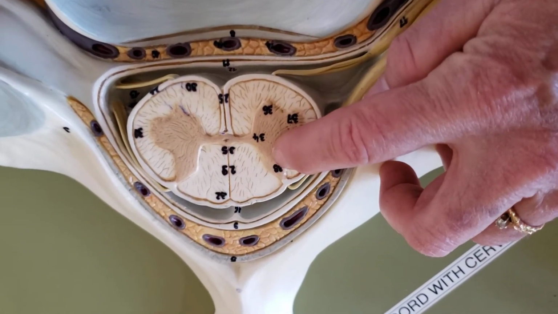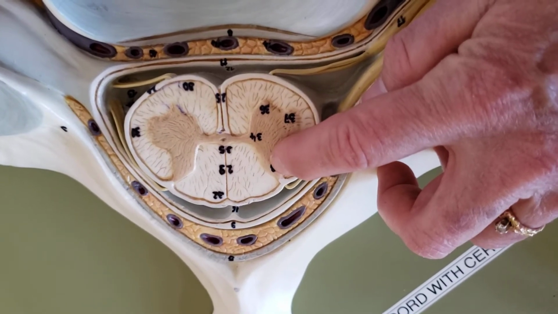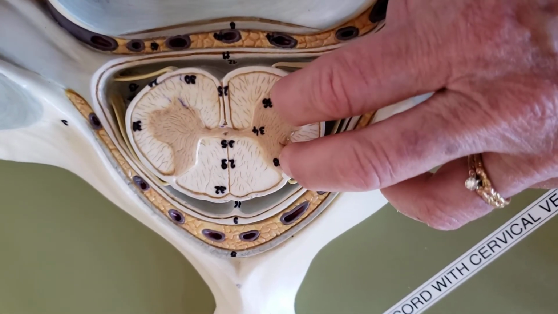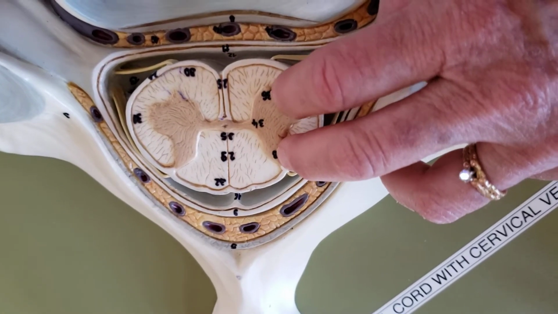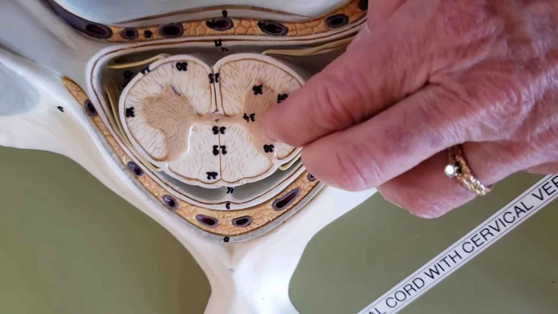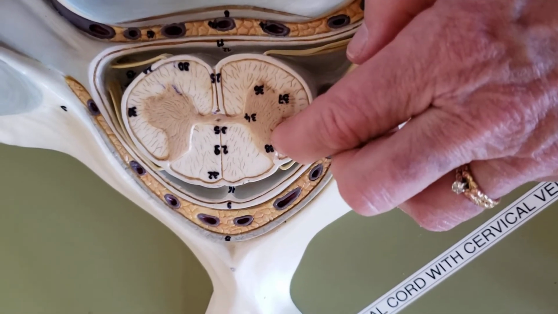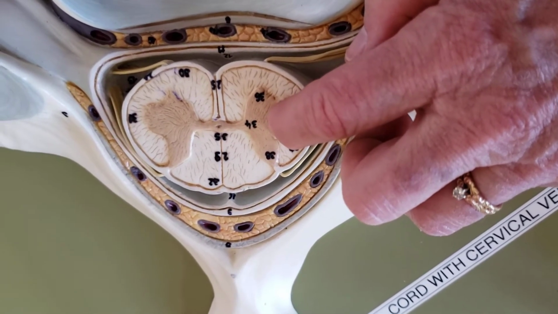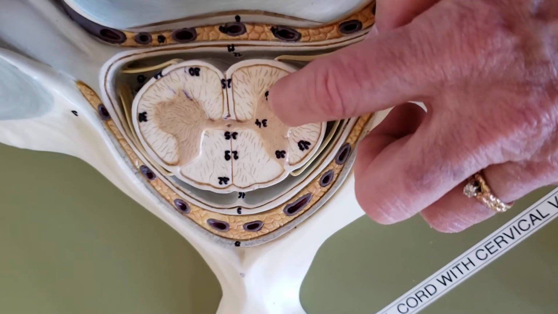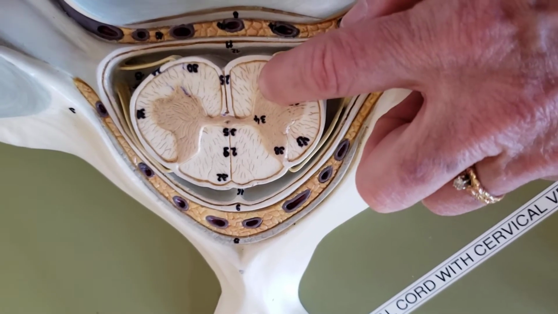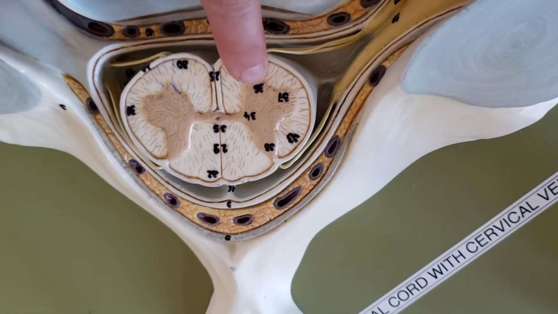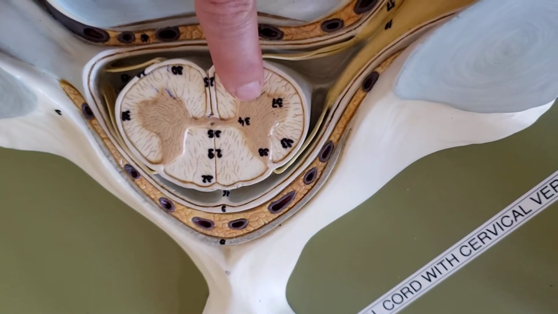In the spinal cord, that sensory neuron may synapse with an interneuron. Some reflexes do not have interneurons, but we'll say that this one does. It synapses with an interneuron. An interneuron, remember, is entirely contained within the central nervous system. That interneuron synapses with a motor neuron in the anterior horn of the gray matter.